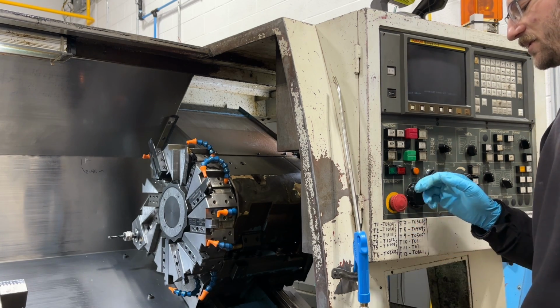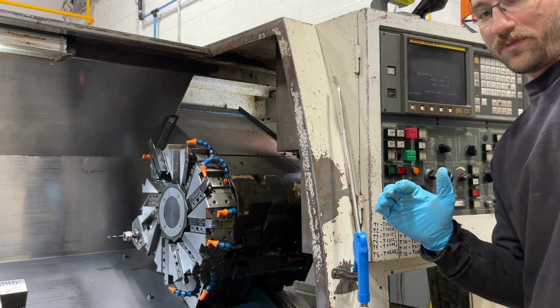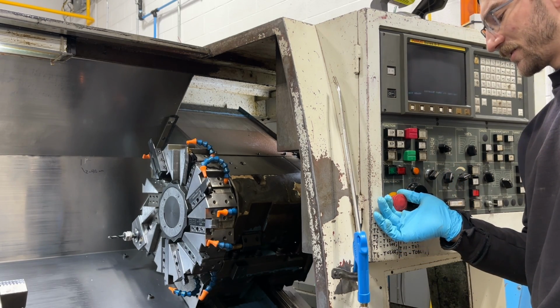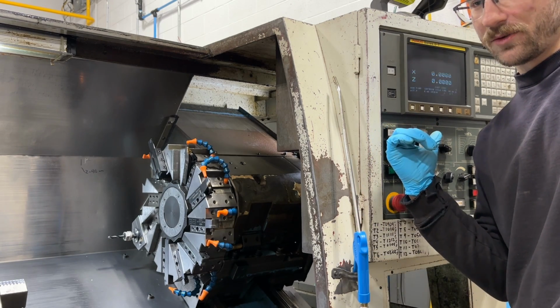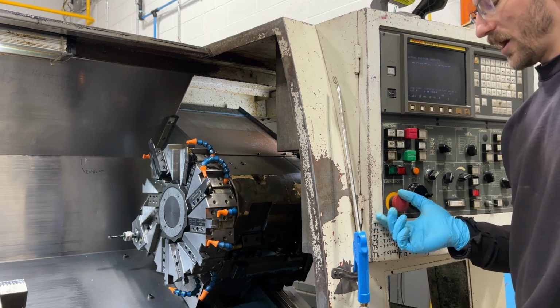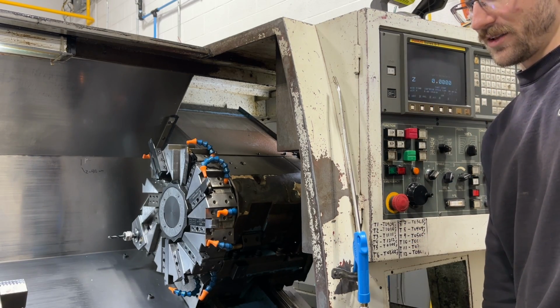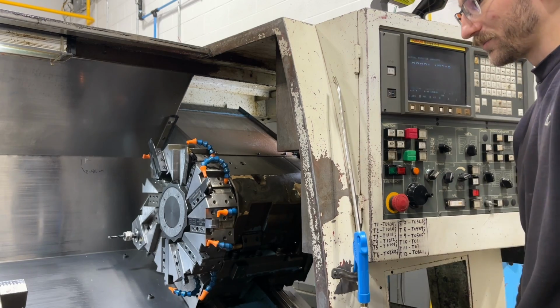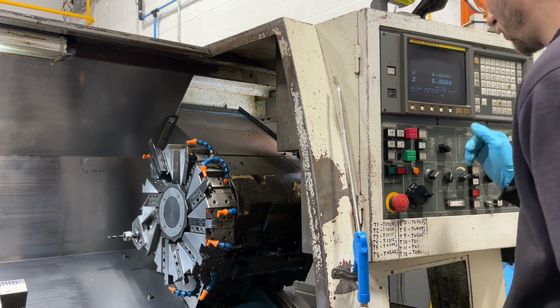I usually like to keep the e-stop in and then pull it out after. But when you're doing a P cancel, you want to have this out when you're booting up the controller, if that makes sense, because that's just the procedure. So let's go and home the machine.